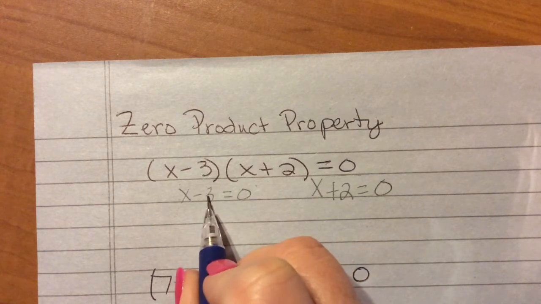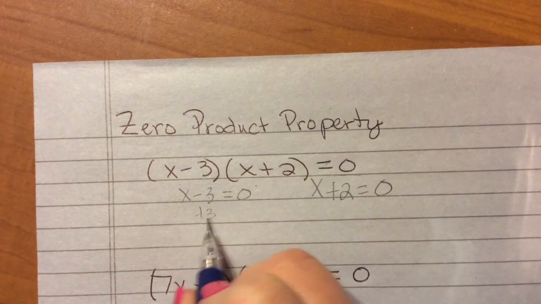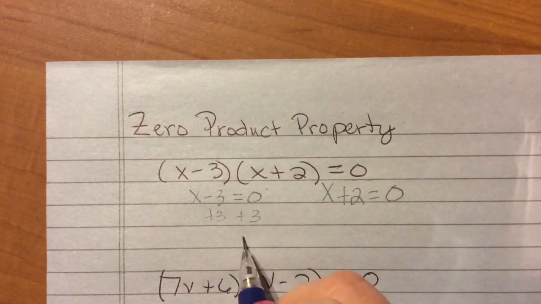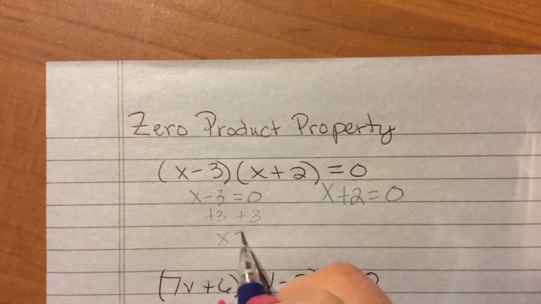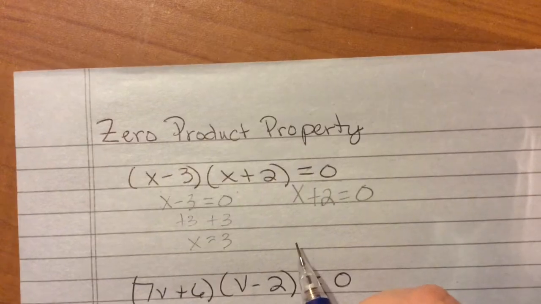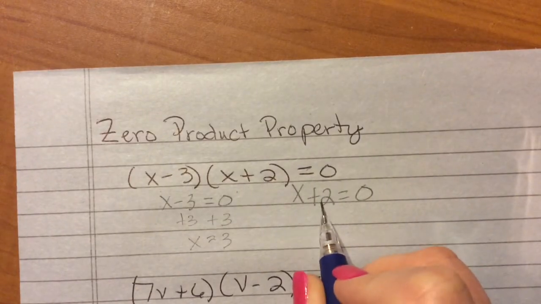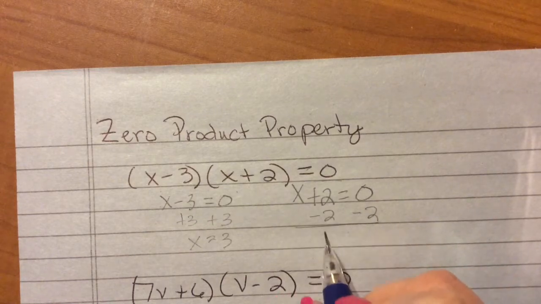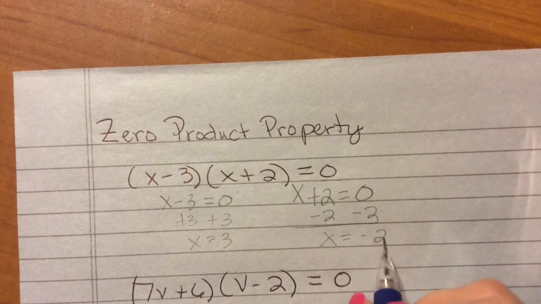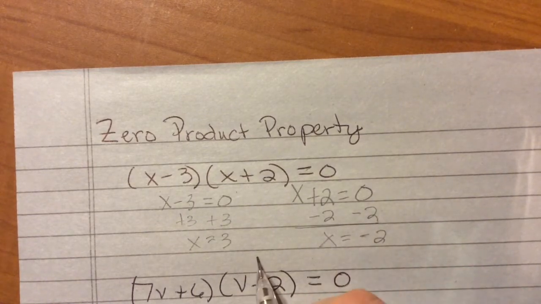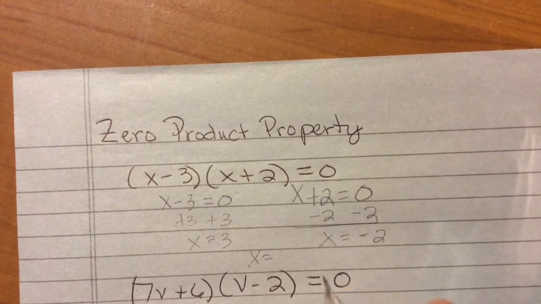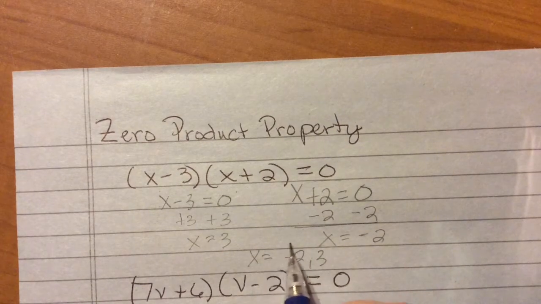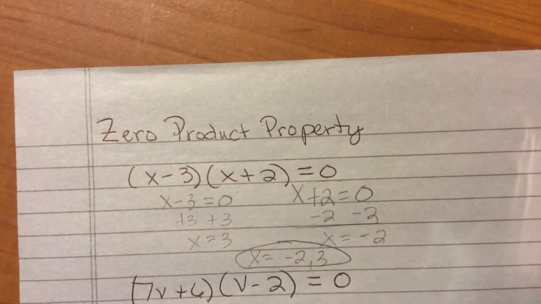Do your opposite. It's minus, so do plus. So plus 3, plus 3. So this one is x is equal to 3. This one here, since it's a plus 2, you're going to minus 2 on that side. So x in this case is equal to negative 2. So the way you list it is you say x is equal to, it's either going to be a negative 2 or a 3. Make sure you write it out like this.